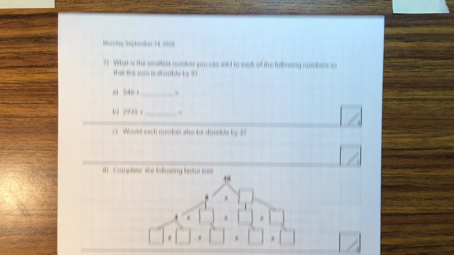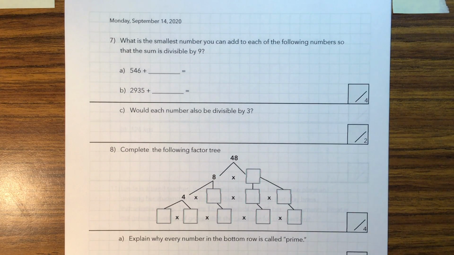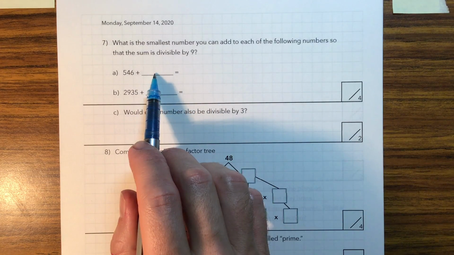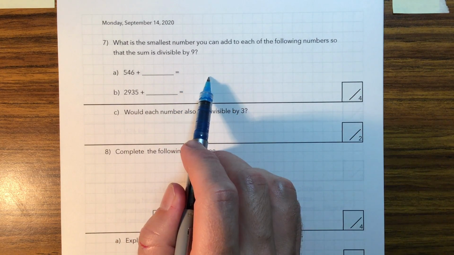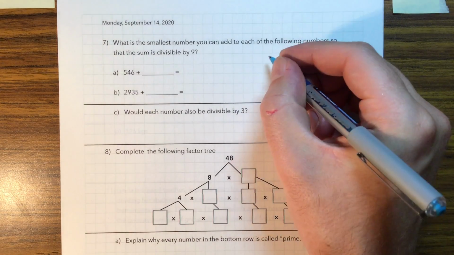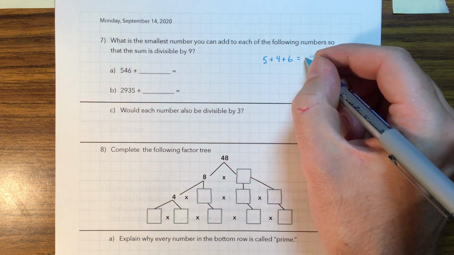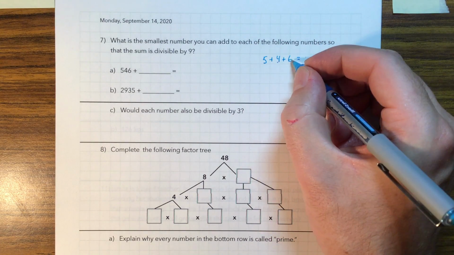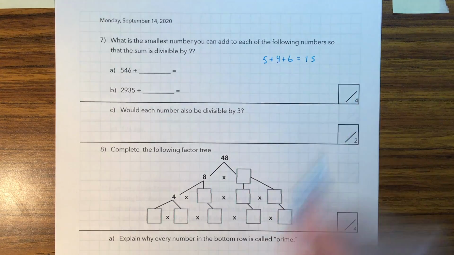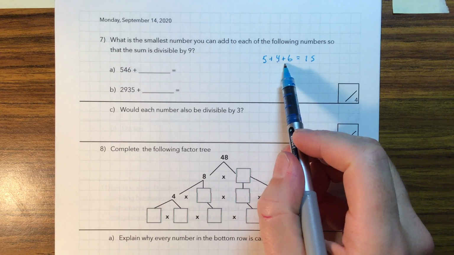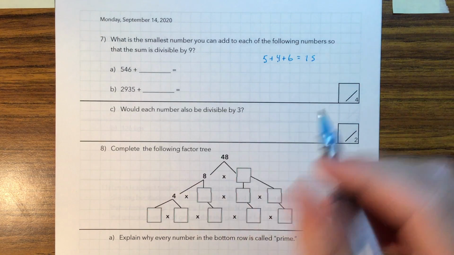All right, now this is the new stuff. What is the smallest number you can add to each of the following numbers so that the sum is divisible by 9? So 546 is not divisible by 9. We need to add something to it to make it divisible by 9. Well, let's take a look at what the sum of 5 plus 4 plus 6 is. 5 plus 4 is 9, plus 6 is 15. For a number to be divisible by 9, the sum of the digits has to be divisible by 9.